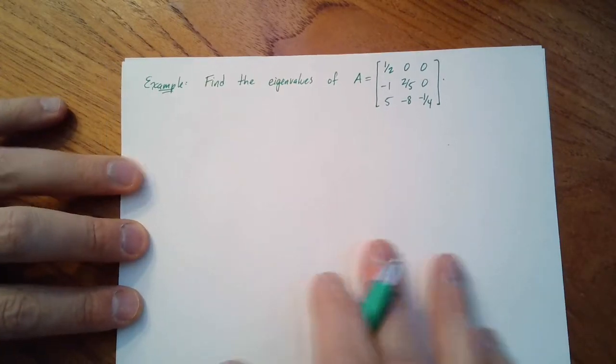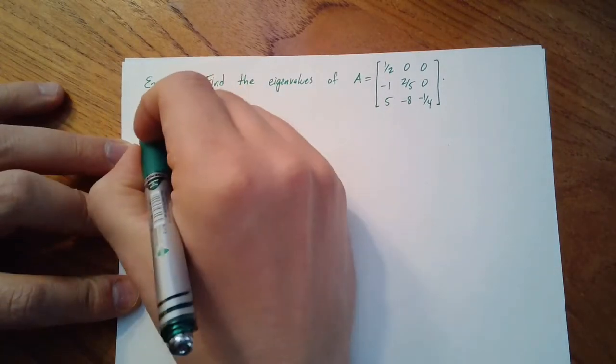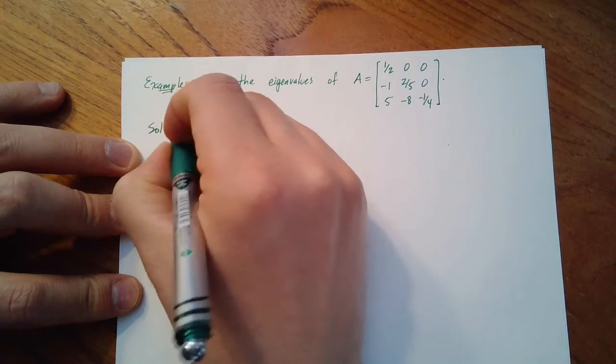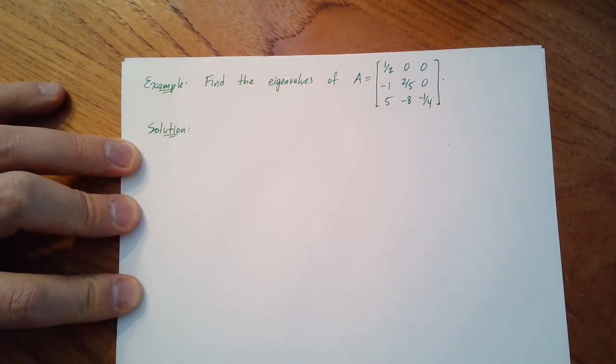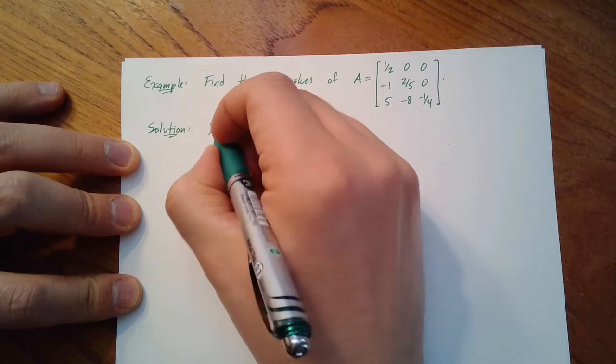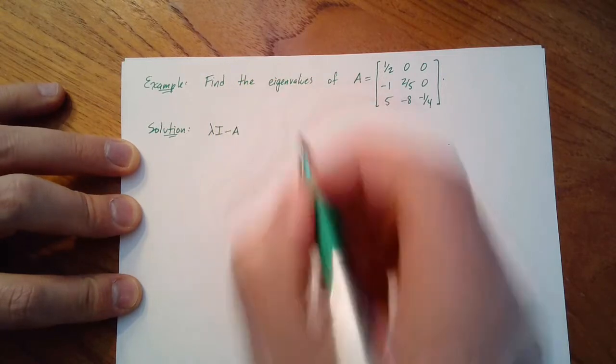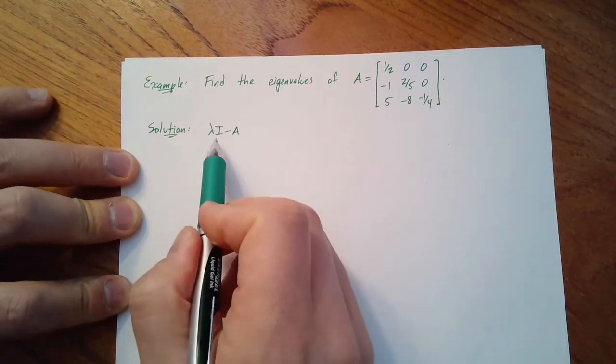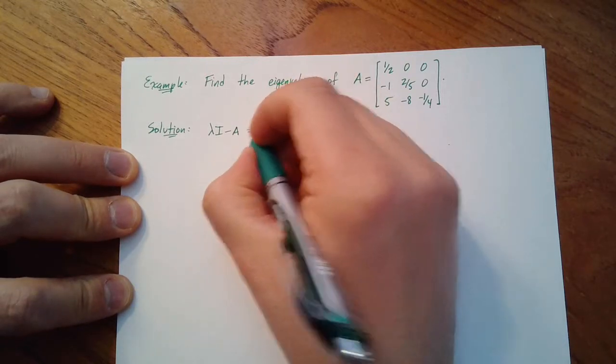That doesn't mean we can't do it. Let's start by forming lambda I minus A, because that's what we're going to need to take the determinant of to find our characteristic polynomial. So lambda I minus A, in this case I is going to be the 3 by 3 identity.